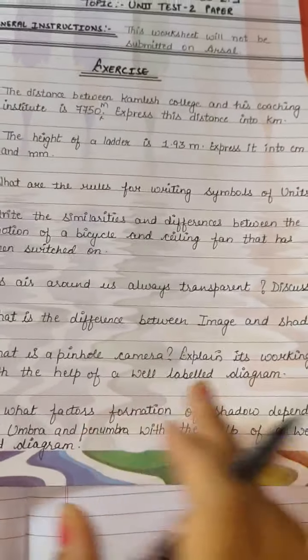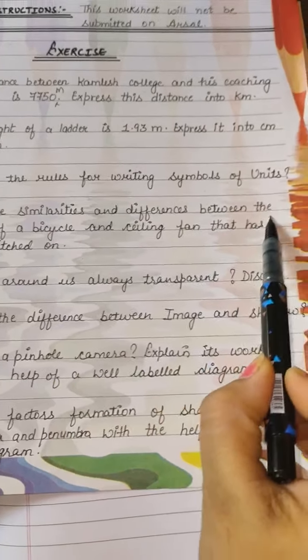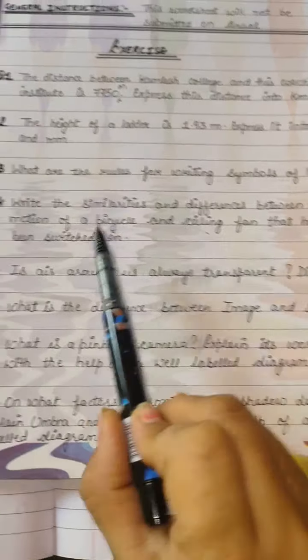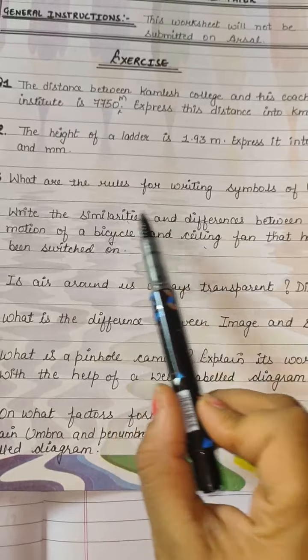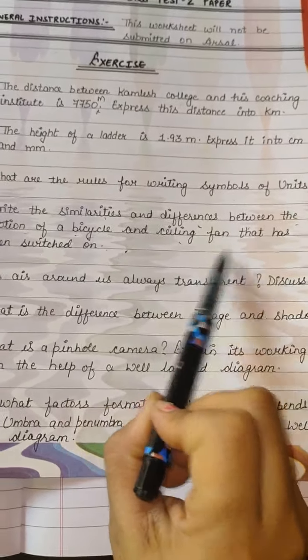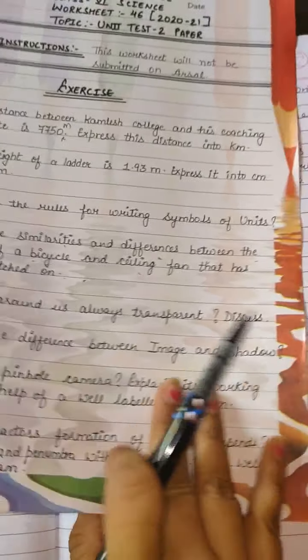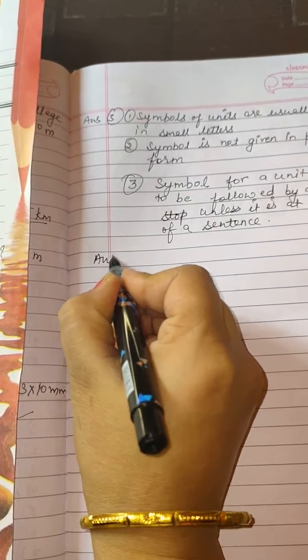Now the next question is: write the similarities and differences between the motion of a bicycle and a ceiling fan that has been switched on. So we have to write one similarity and one difference between the motion of a bicycle and a ceiling fan that has been switched on. So what is the similarity between the two? Answer number 4.